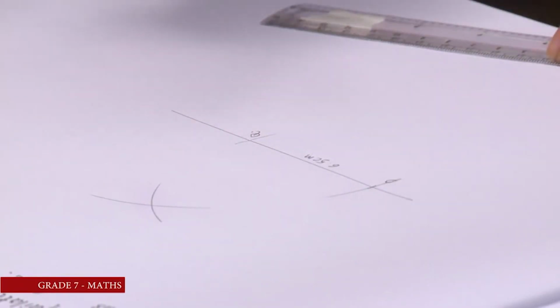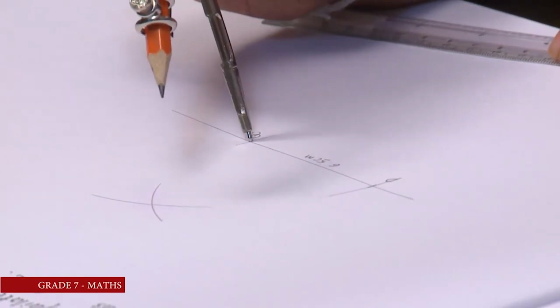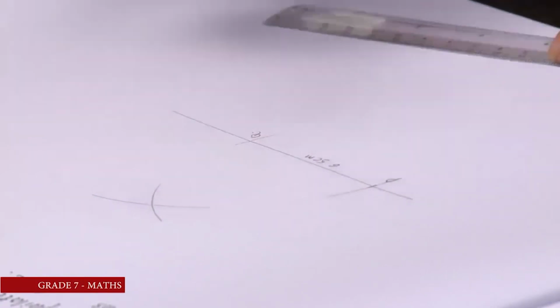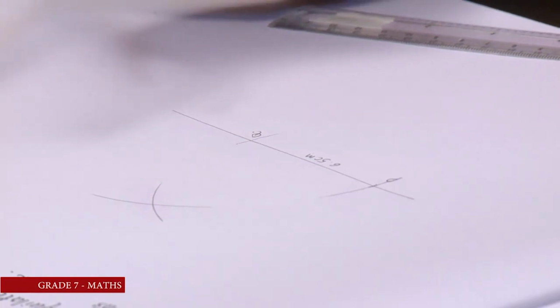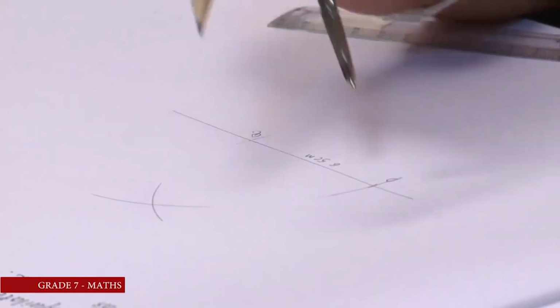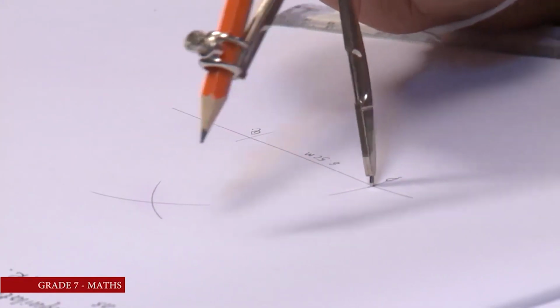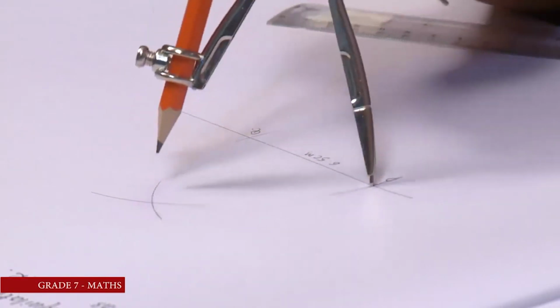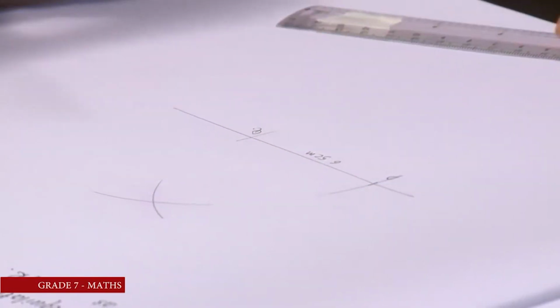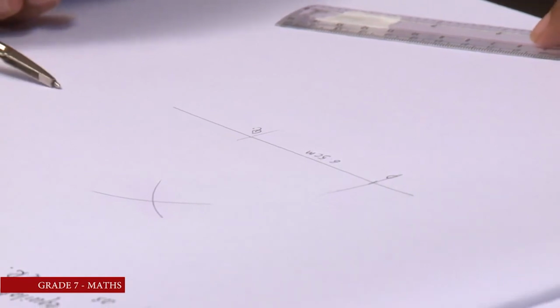Once again, I placed my pair of compasses on Q, drew an arc, then without changing the distance, placed my pair of compasses on P and drew an arc to intercept the arc drawn previously.